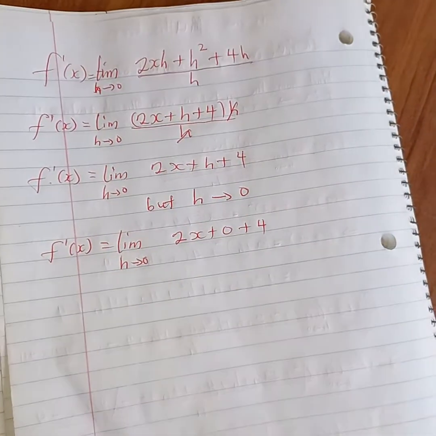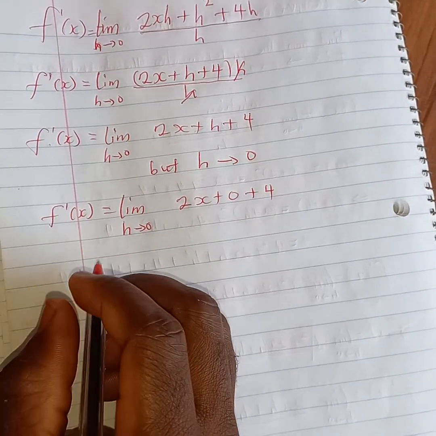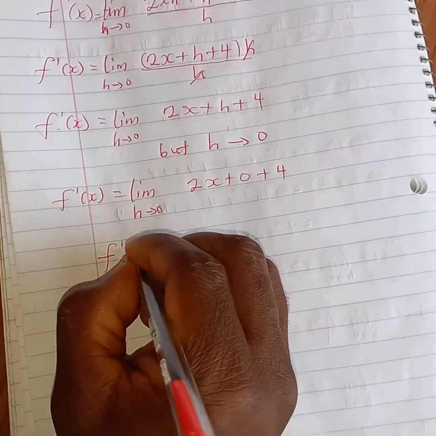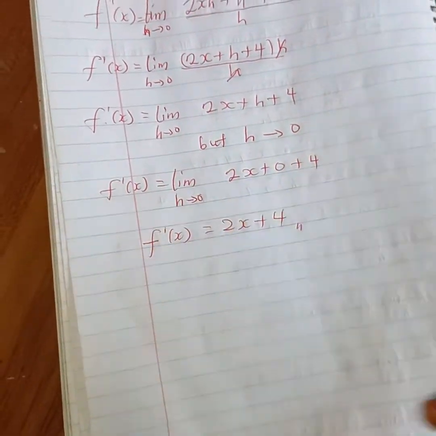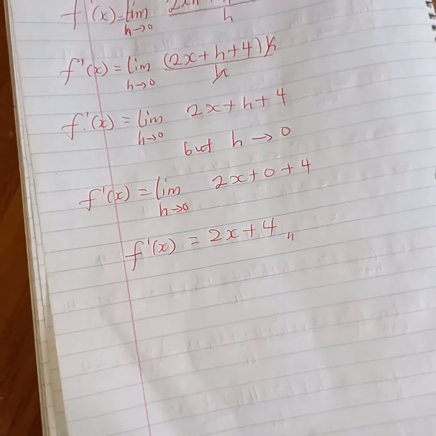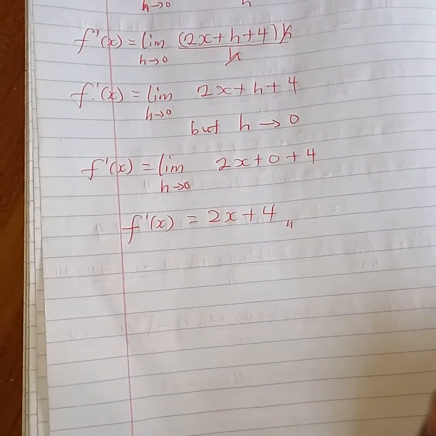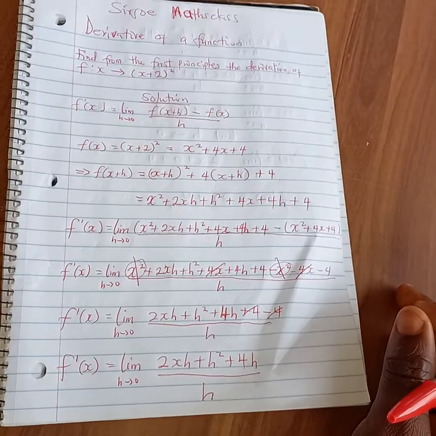So at the end of the day, we get f inverse of x is equal to 2x plus 4. That is our answer. We were finding the derivative of f of x, that is the question given to us.